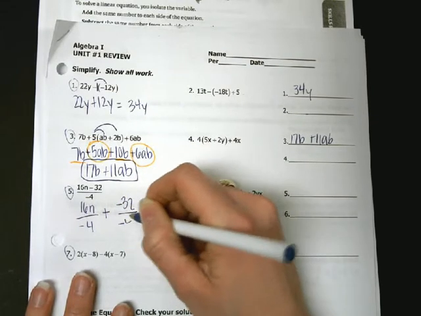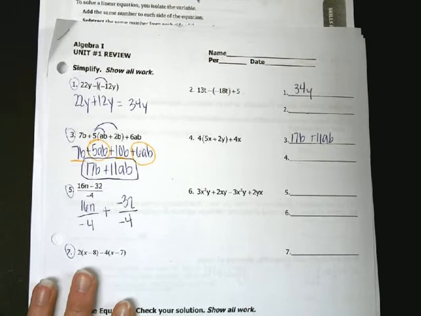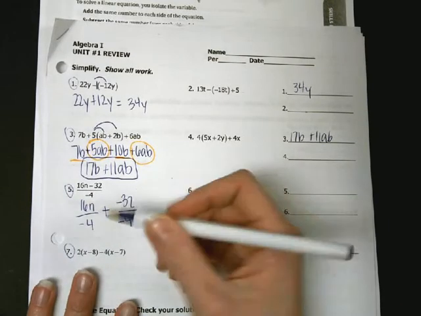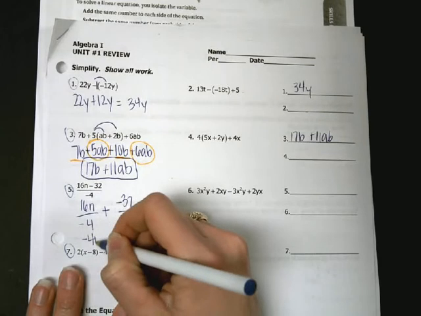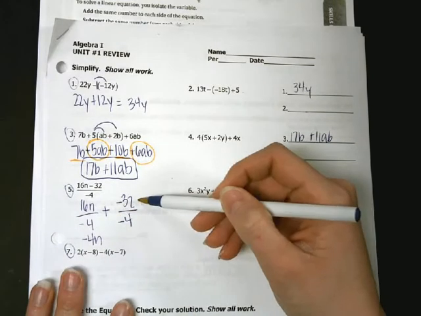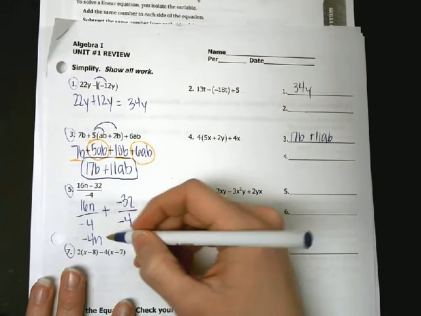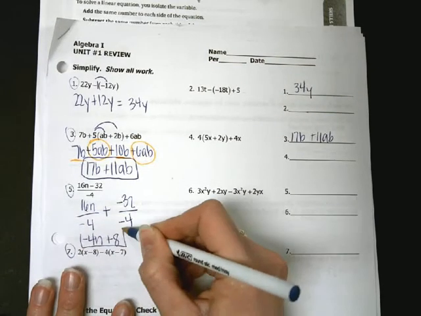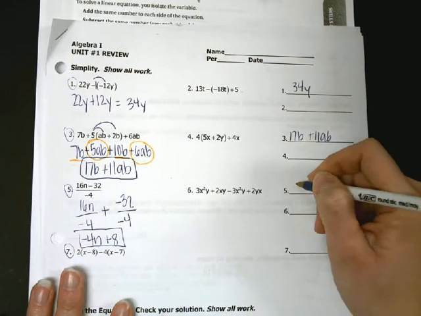And then I can simplify both of those fractions. 16 divided by a -4 is a -4n. Then a -32 divided by a -4 is a positive 8. So that would be my final answer: -4n plus 8.